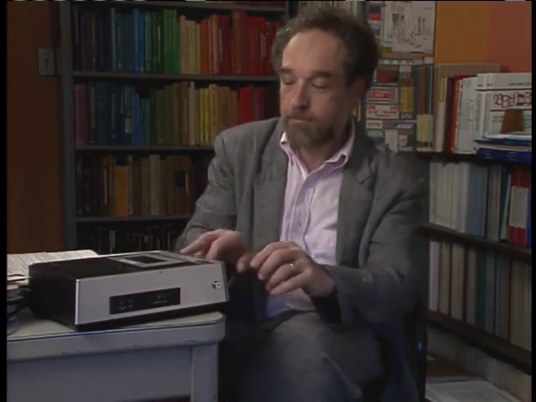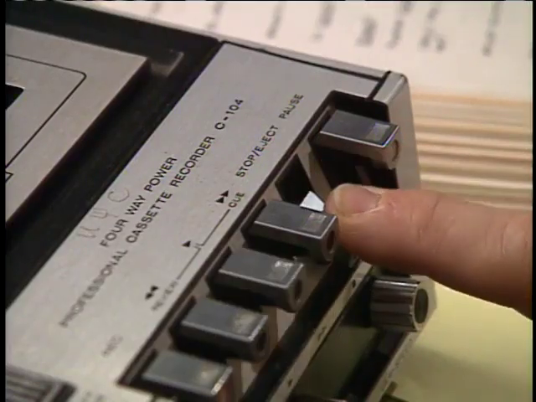Dan Slobin is a psycholinguist at the University of California at Berkeley. Slobin has studied how all children acquire a system of grammatical rules on their own, without imitating the people around them.